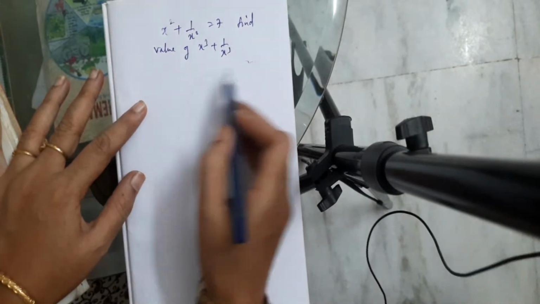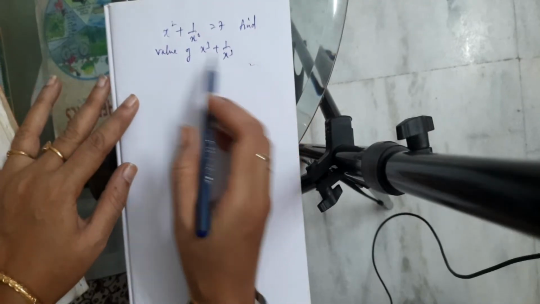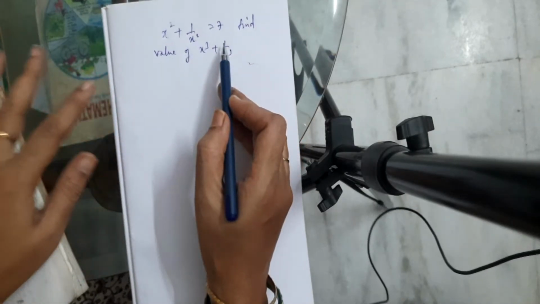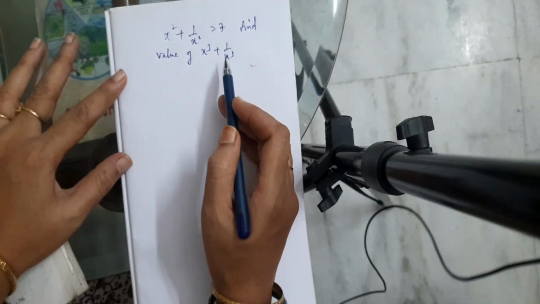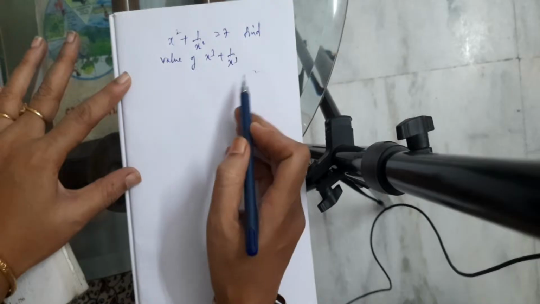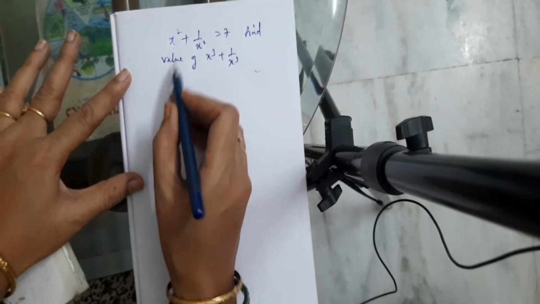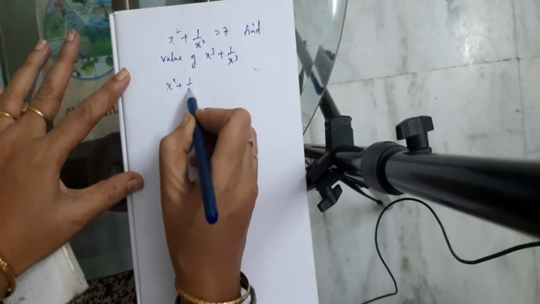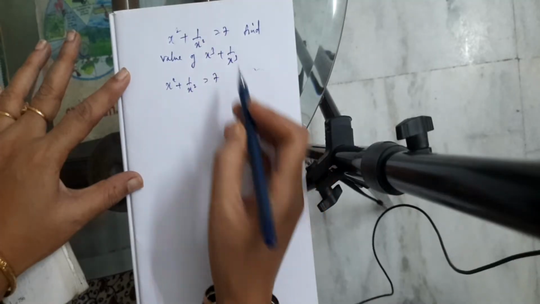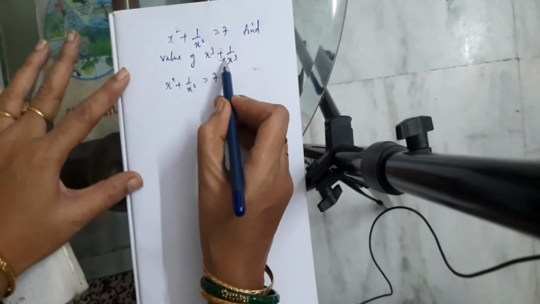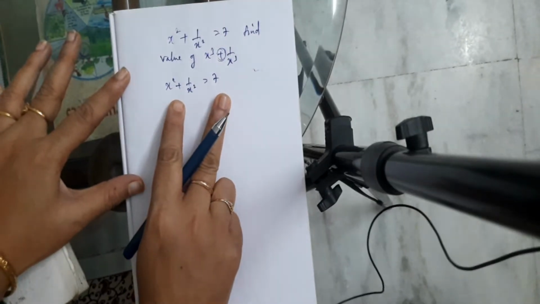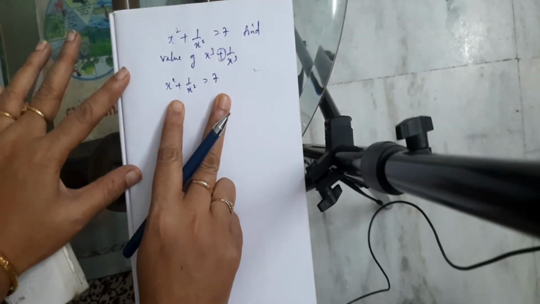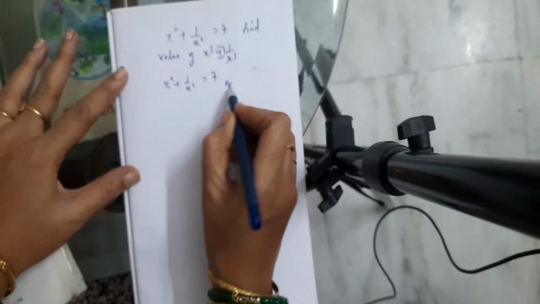Next, how to solve this kind of question. Here, if it is given x square plus 1 by x square is 7, first we need to convert it into the form of x plus 1 by x. Then we can find the rest of the values. As we need to find the value in terms of plus only, on both sides we are going to add 2ab.